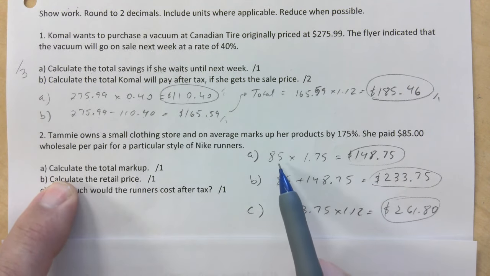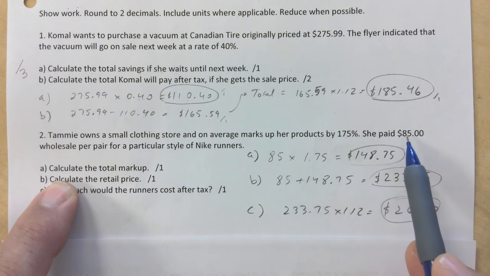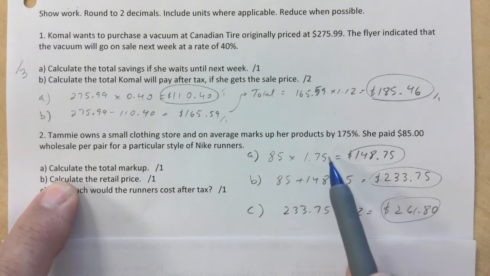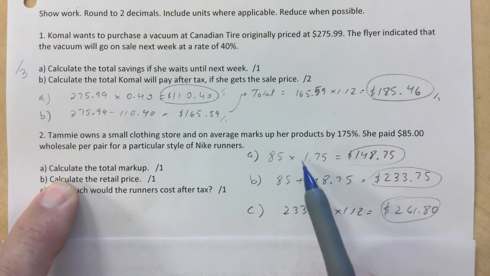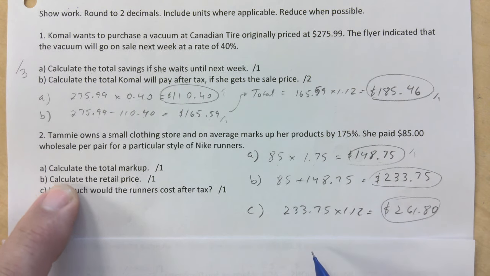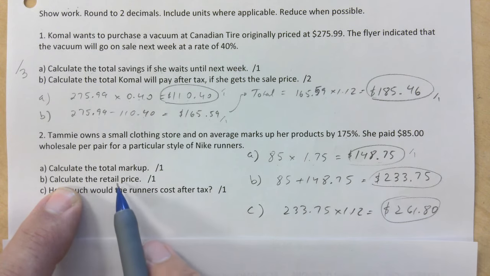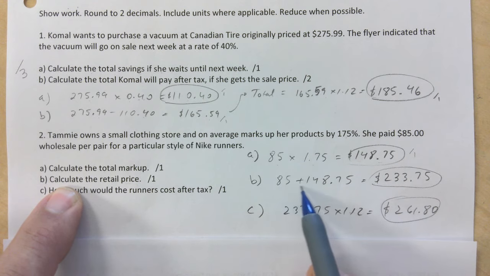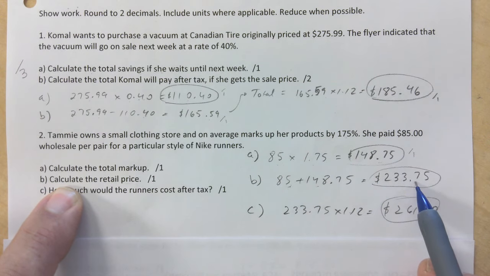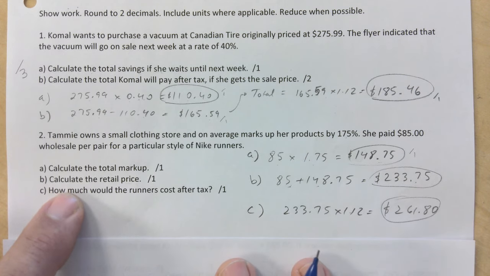So all you have to do is take the $85, which is the wholesale price, times 1.75 because this is 175%, okay? That's the markup. You get a mark for that. B, calculate the retail price. The retail would be 85, wholesale, plus the markup, and this is the retail. Retail is what you see as a customer, okay?